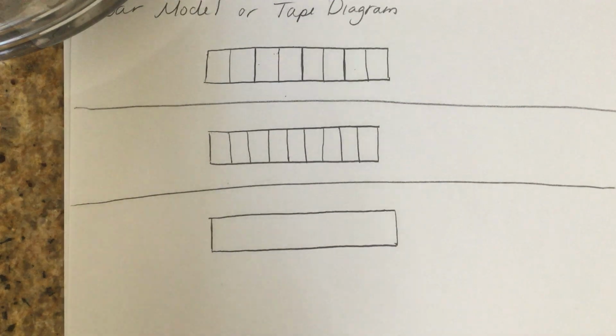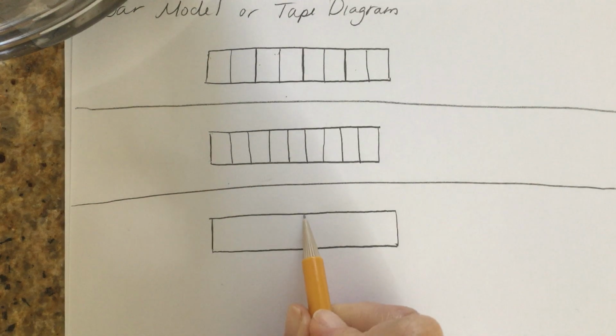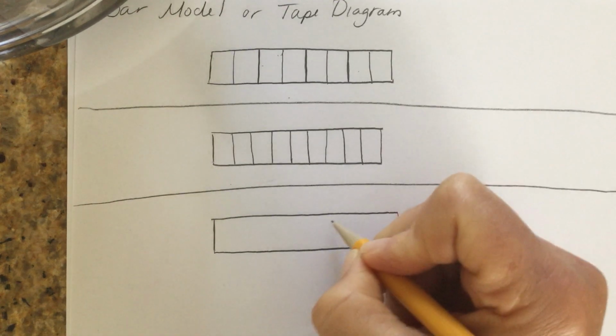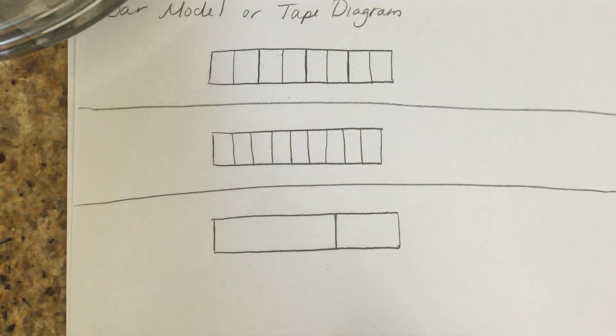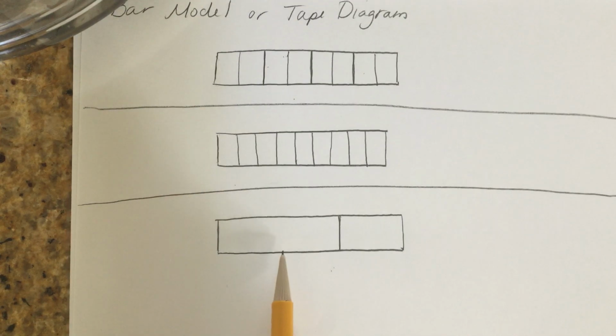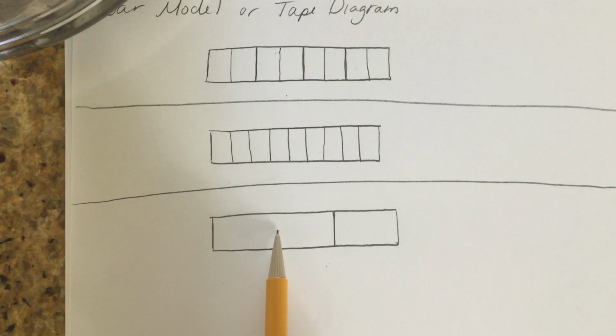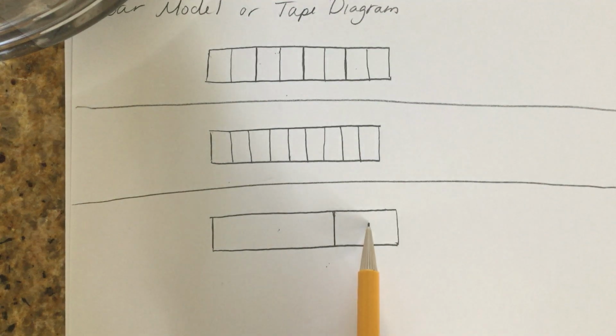Okay, now fifths. I can't split it in half because 5 is an odd number. I'm going to find the halfway mark, but I'm going to move it over a little bit like this. I got to tell you, this doesn't always work out perfectly for me. I have to do a little erasing, but this is what I do. And then I think of 5 as 3 parts and 2 parts.